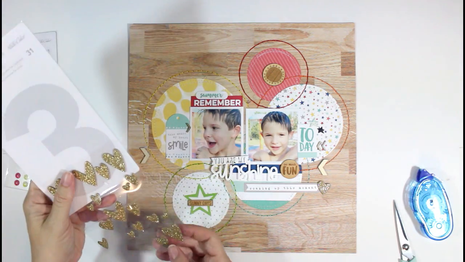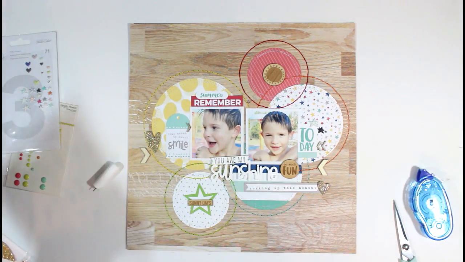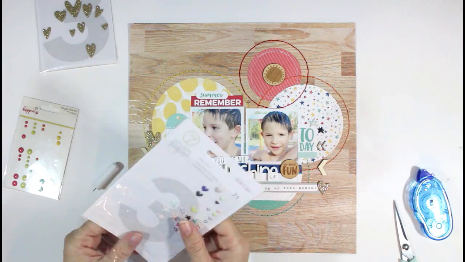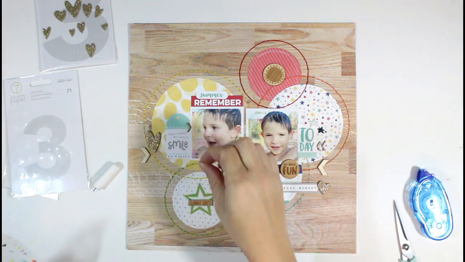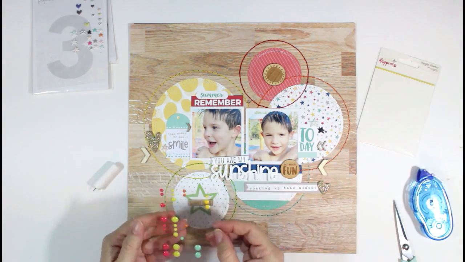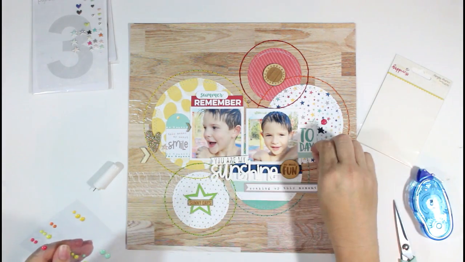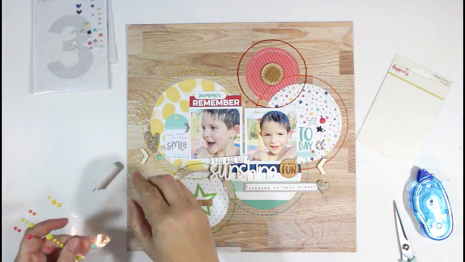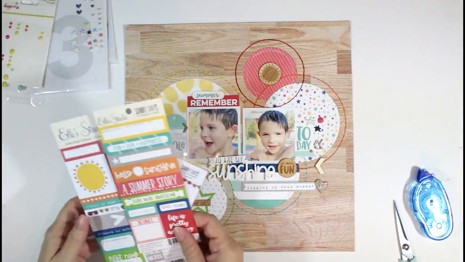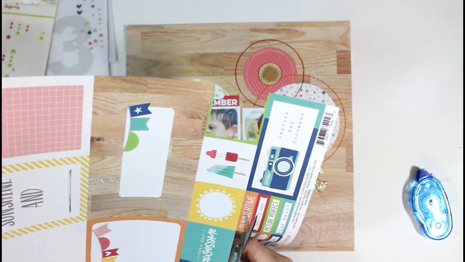So I thought those kind of went well with the LE Studio, and also kind of matched up with some elements on the sketch that I wanted to add in. So I'm just kind of placing those following the sketch. Like I said, this week is as is for the sketch, so I tried to follow it as closely as possible. And I always have to have enamel dots, so I'm finding some places to add some enamel dots. I always like to have those on a layout. And then I'm back to looking at the little cut aparts, trying to figure out what else I want to add.